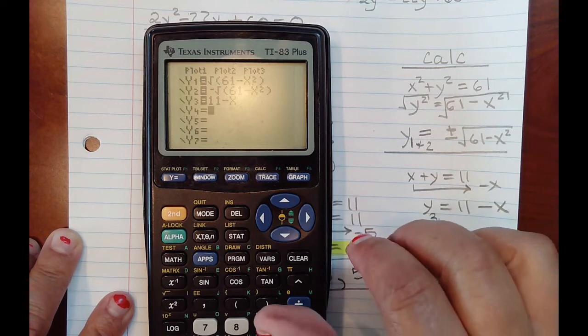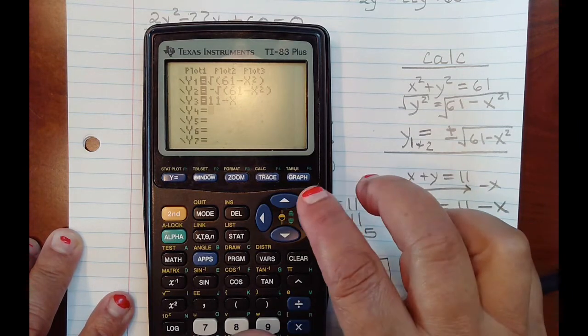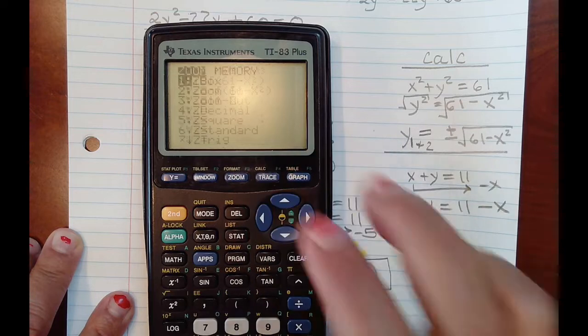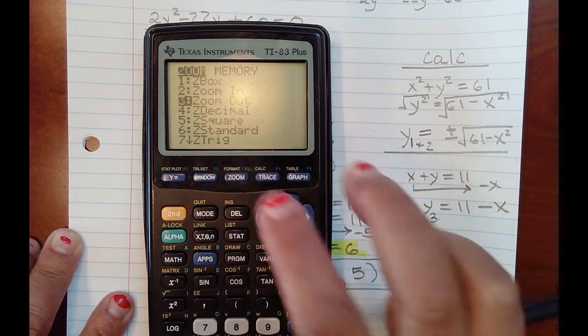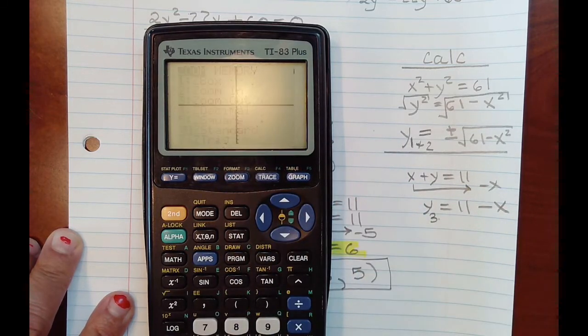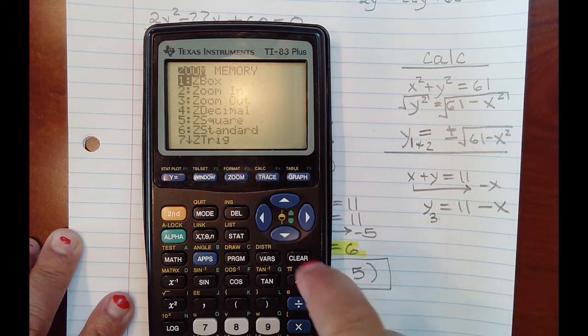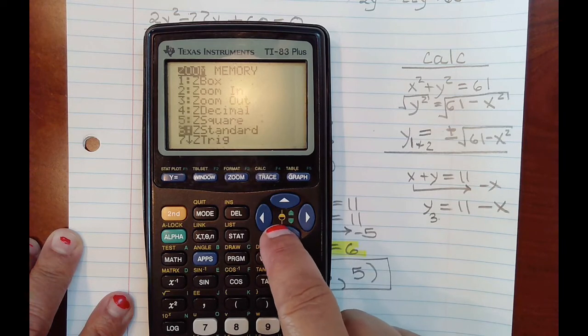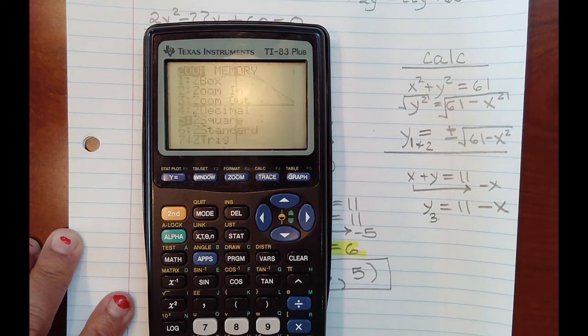Okay, then let's see. I'm going to do a standard window and see if that works. I just pressed zoom and picked a standard window. That just means a 10 by 10 window. Okay, there's a circle. It doesn't look circular because if you wanted it to look completely round, then you would have to choose what's called a square window. See when you go to zoom how one of the options is zoom square? That'll make your circle look completely round.